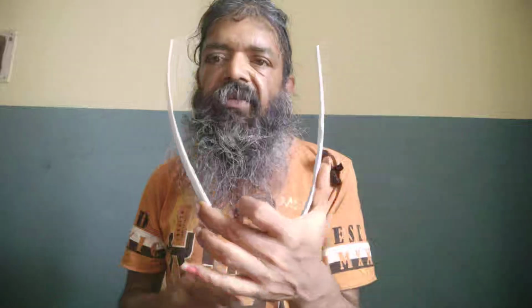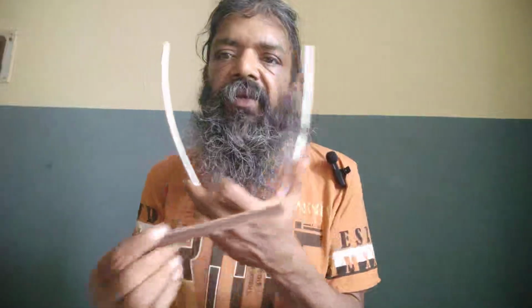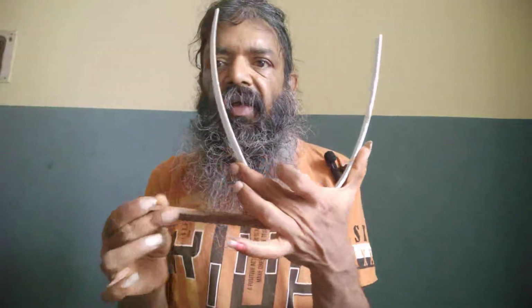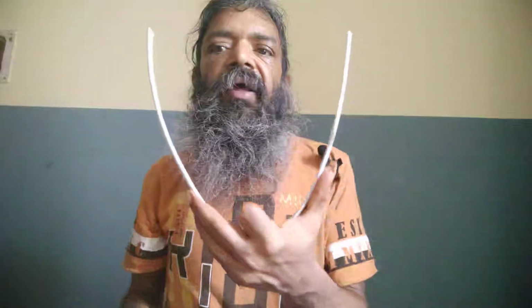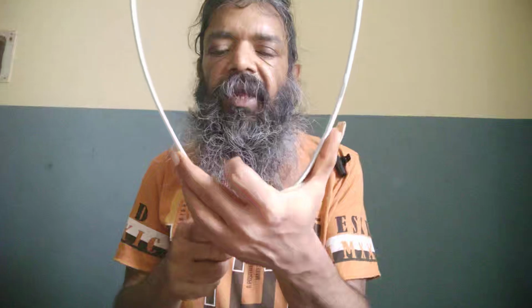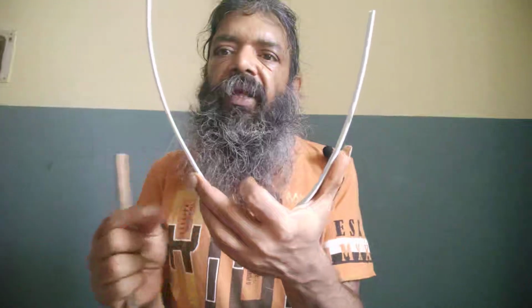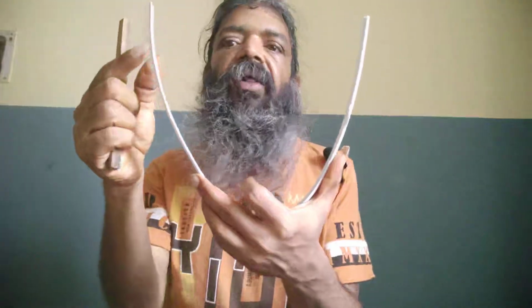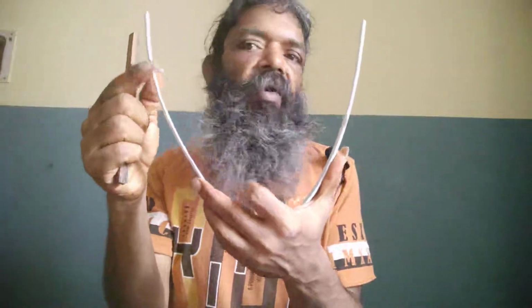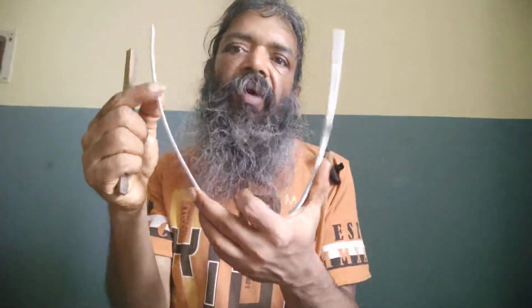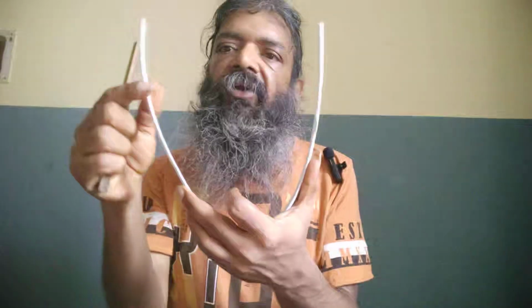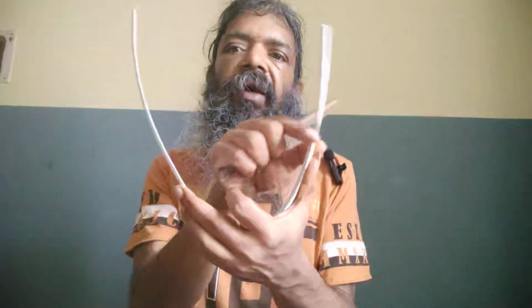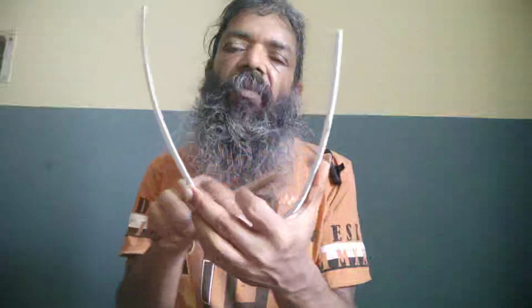So if this is the x-axis and this is the y-axis, for each x value I have a y value. So this is nothing but x comma y. Now we have a set of x comma y in the parabola, so this is a set of points.